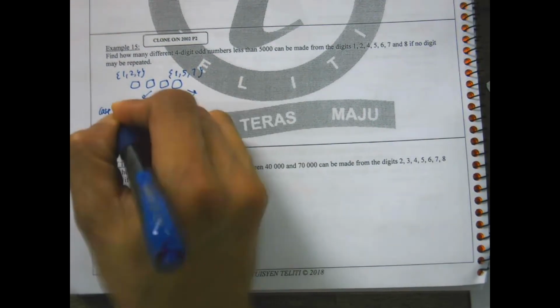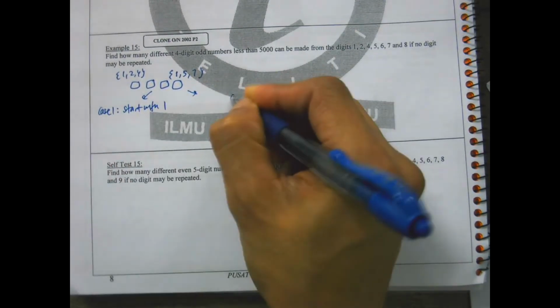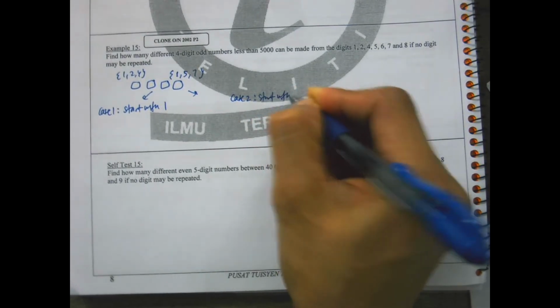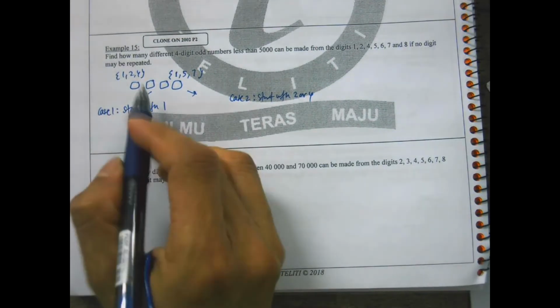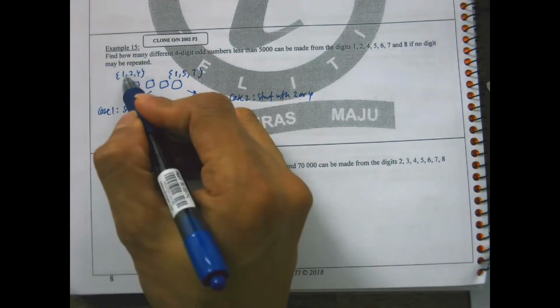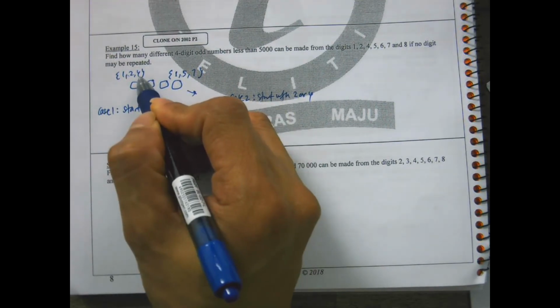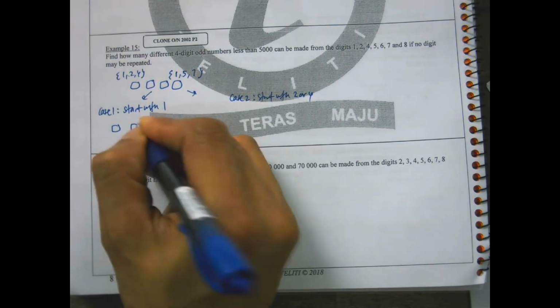Case number 1, we start with 1. Case number 2, we start with 2 or 4. When I select a certain digit and it affects the selection here, while selecting another digit does not, we have to do 2 cases.